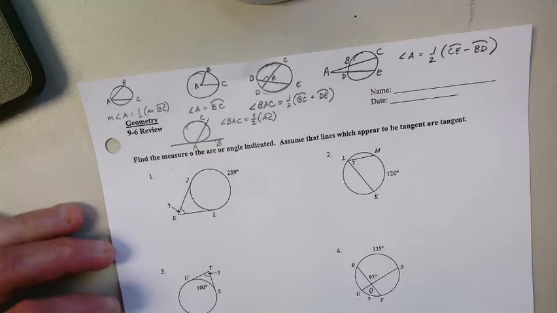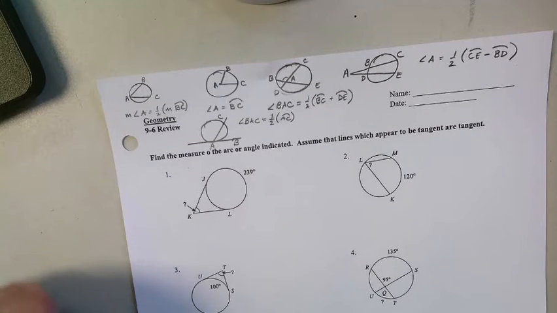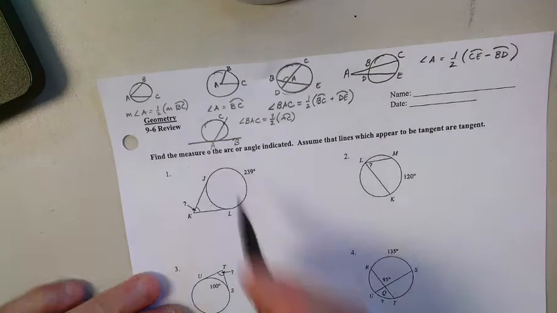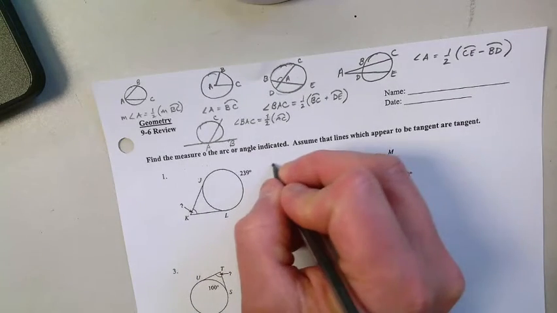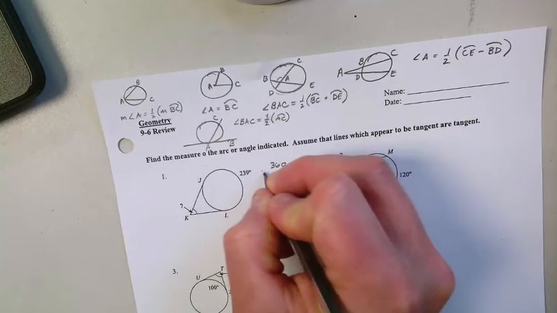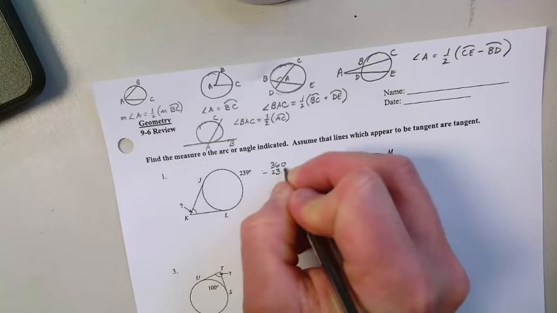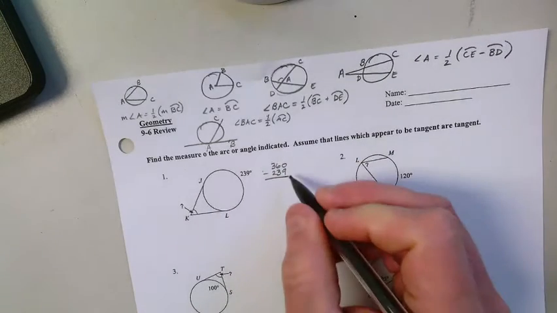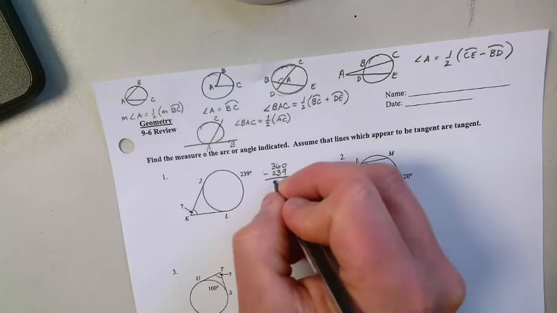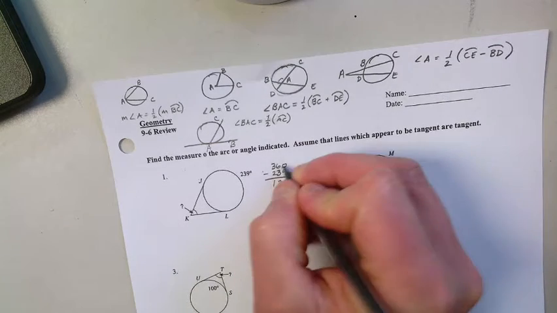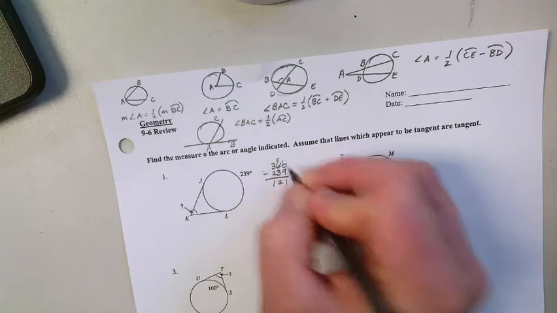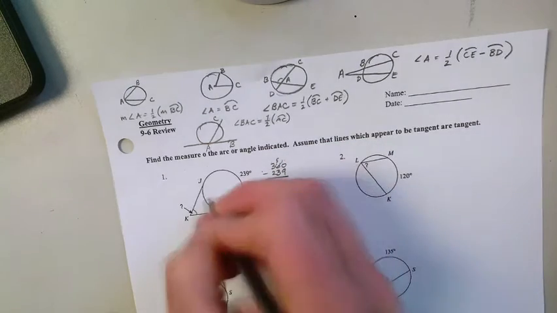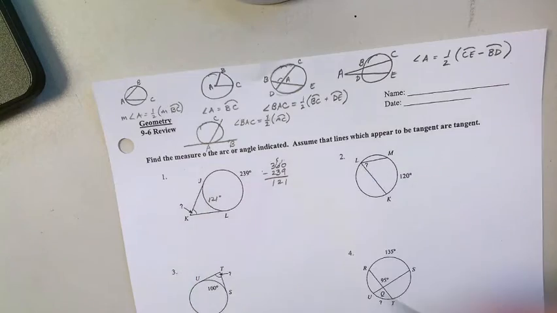So if I take a look here at number 1, the first thing I'm probably going to do is figure out what arc JL is going to be. So if I take 360 minus 239, that'd be 121. So this arc measure right here is 121 degrees.